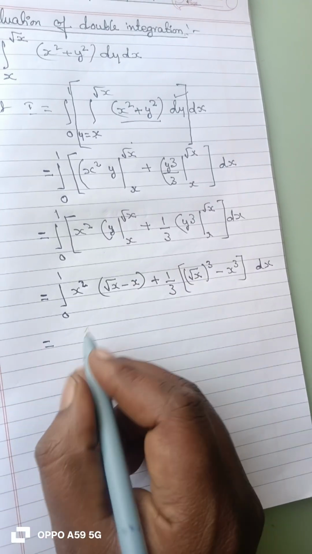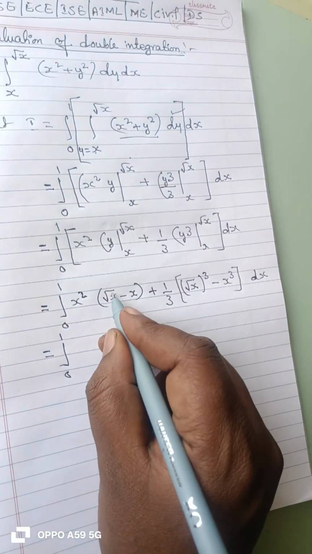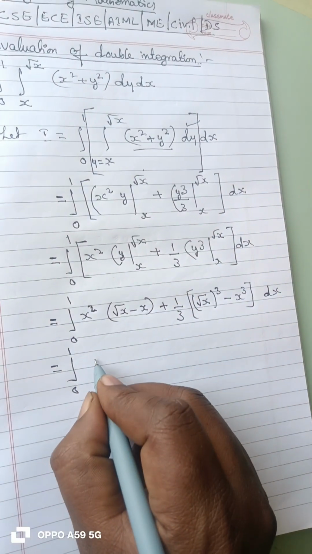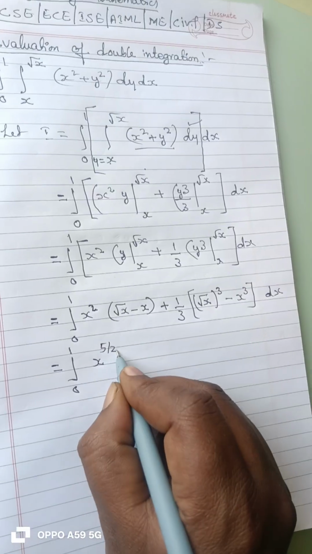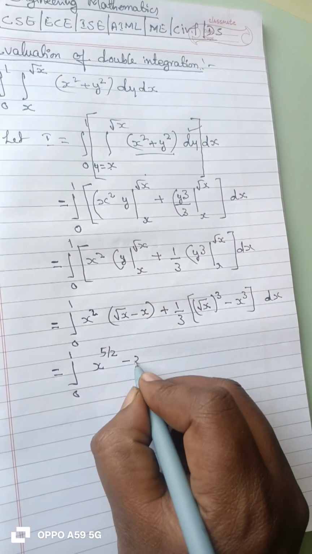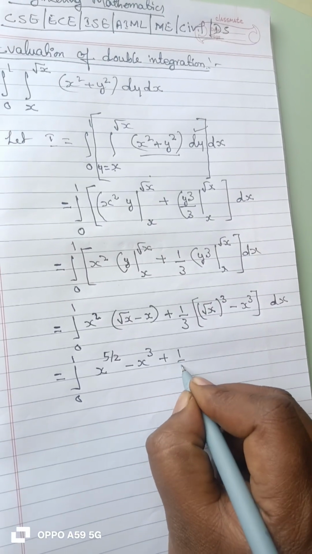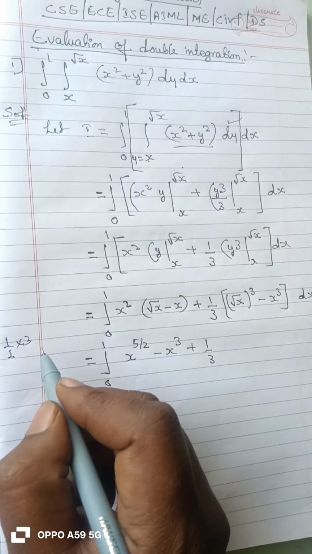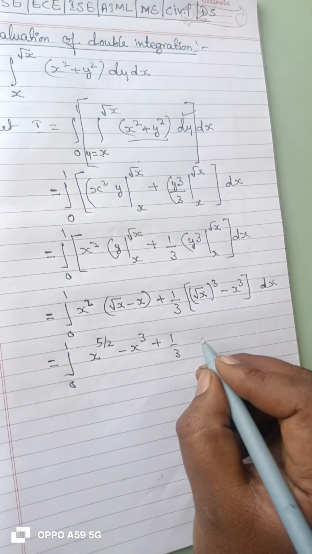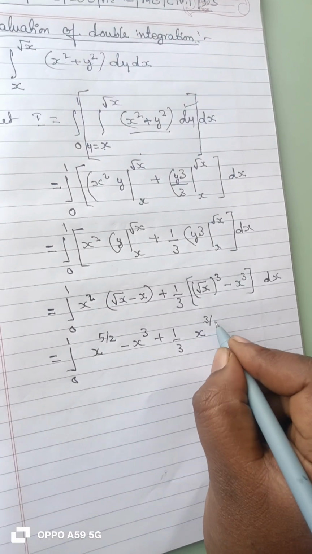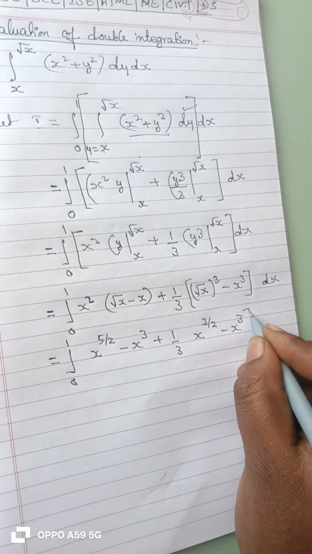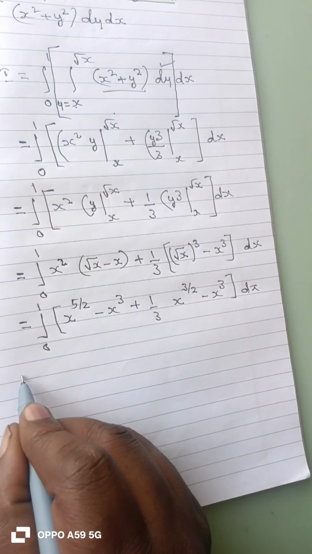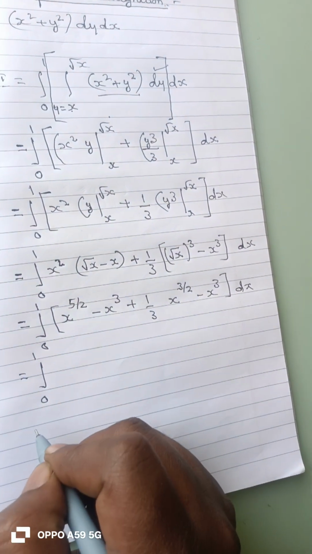Now this is equal to 0 to 1 as it is. Here root x is nothing but x to the power of 1 by 2. x square into x to the power of 1 by 2 will become x to the power of 5 by 2, minus x square into x, it will become x cube, plus 1 by 3 into root x whole cube, that is x to the power of 3 by 2, minus x cube, dx.